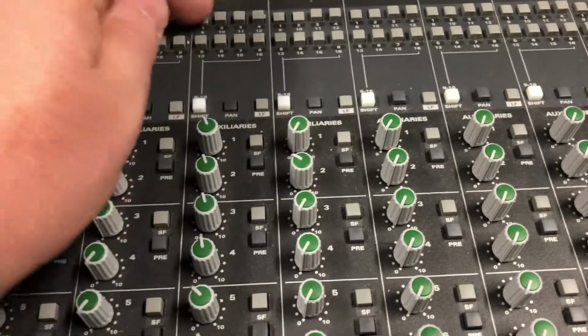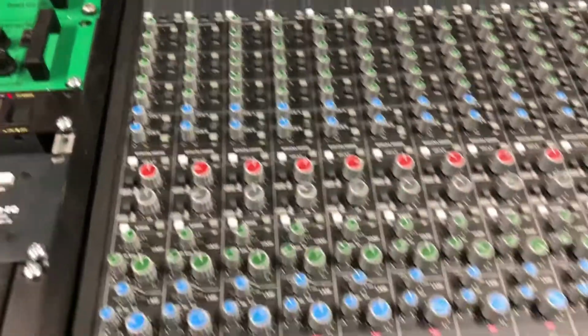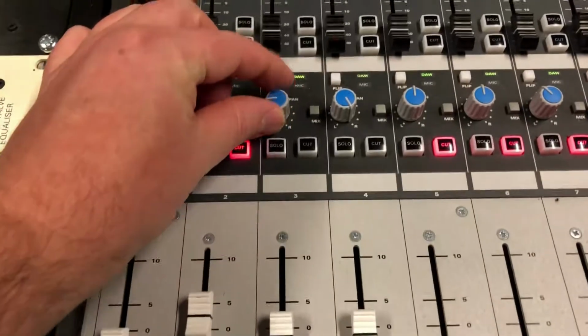Or use the pan control. You'll get the same result, but with the pan control in, we can vary the amount.